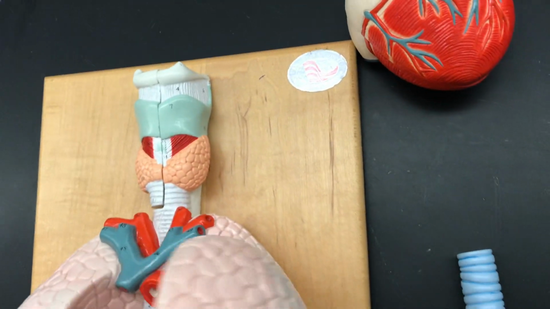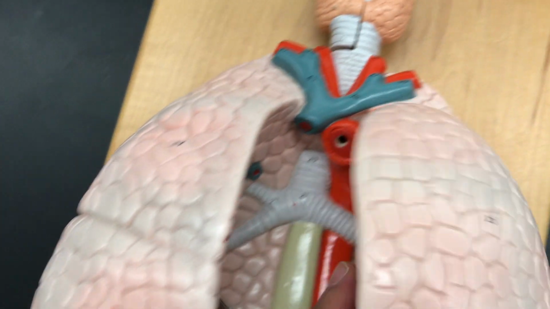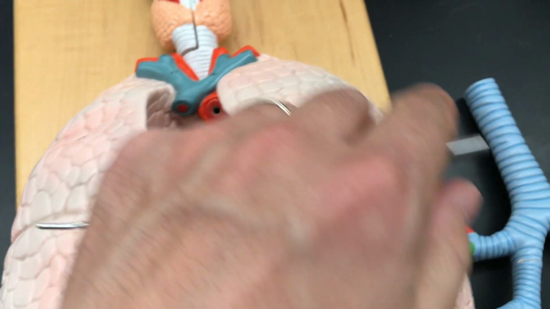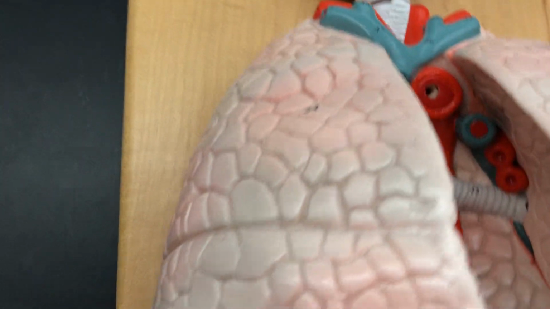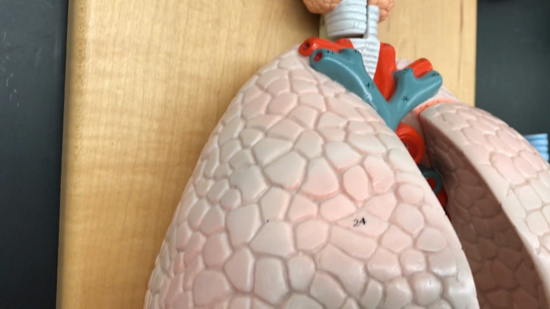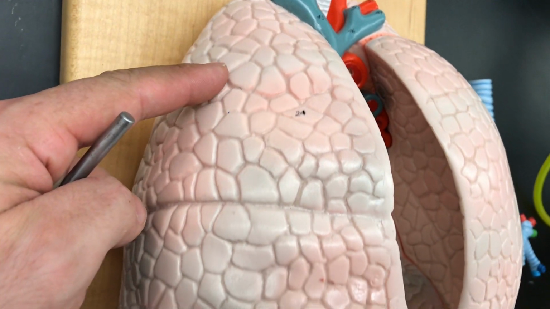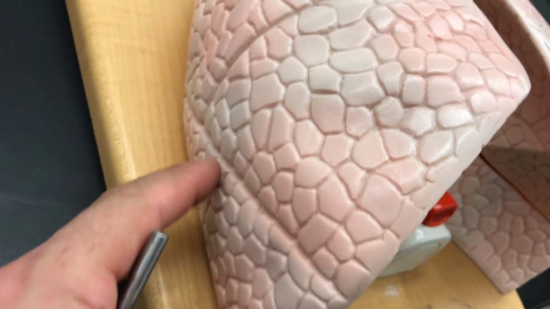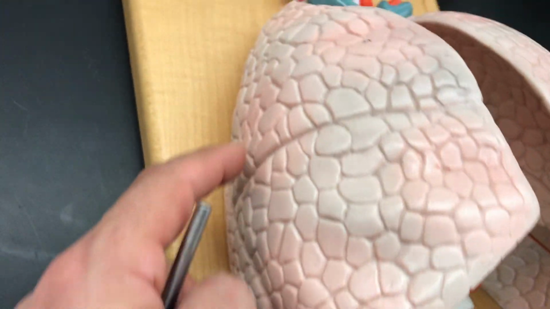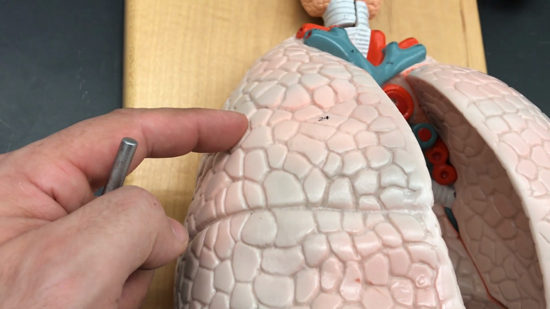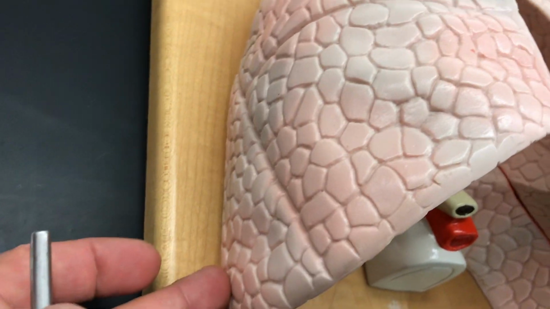The lobes of the lungs, you can remember 3 and 2, just like tricuspid and bicuspid in the heart. It doesn't have anything to do with it, but it's just a good way to remember. So you have 1, you see a fissure, 2, second lobe, and you see another fissure here, third. So this would be the superior right lobe, middle lobe, and inferior lobe.